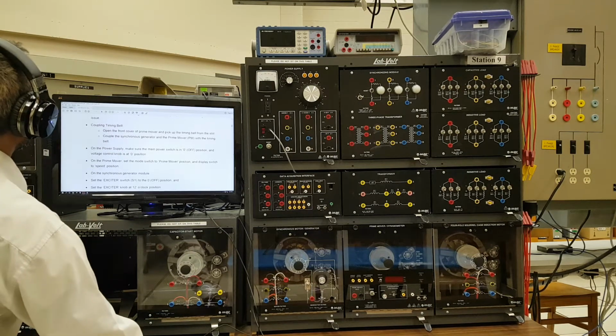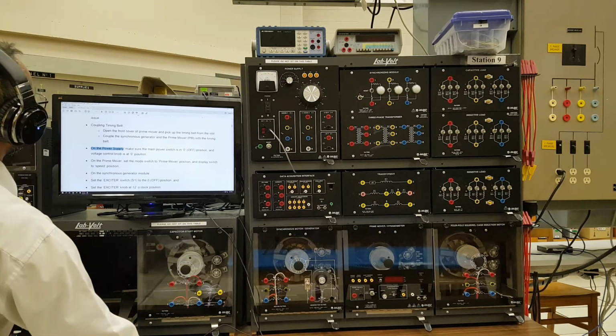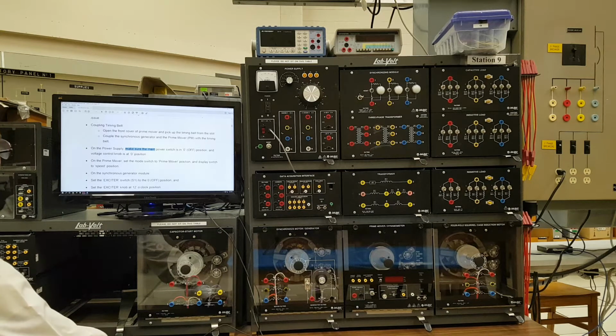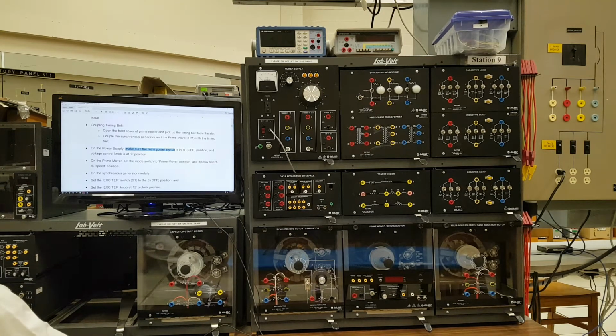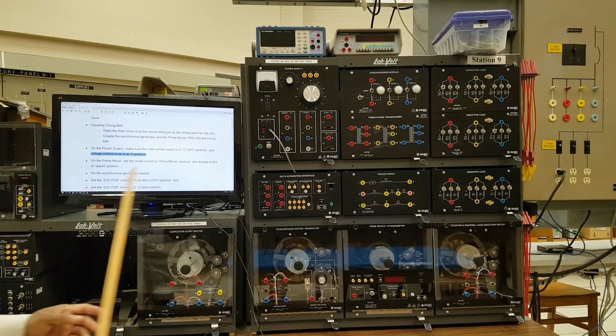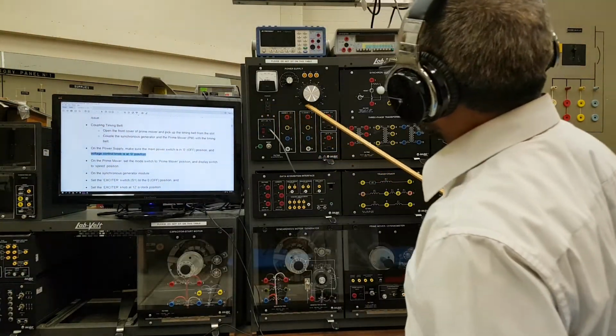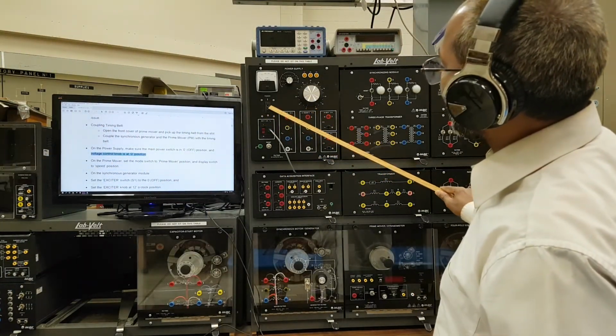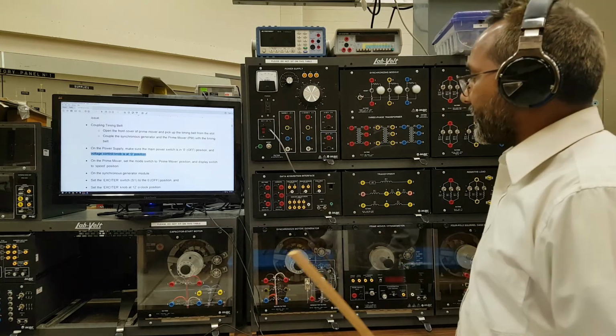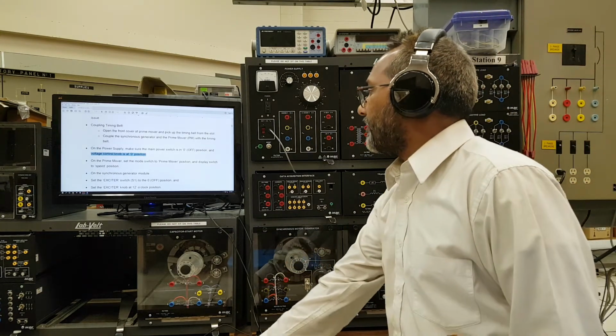So the next step is on the power supply. Make sure the power switch is in off position, and then the voltage control knob is at 0. So that is the safety thing. What it says is we have to make sure that is at 0 position and here, that also should be at 0 off position, kind of thing.